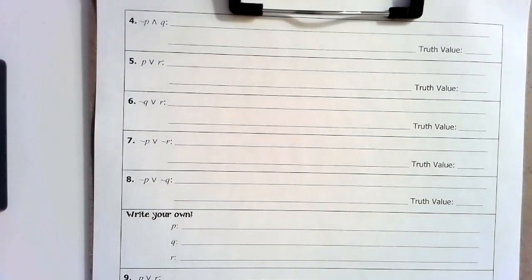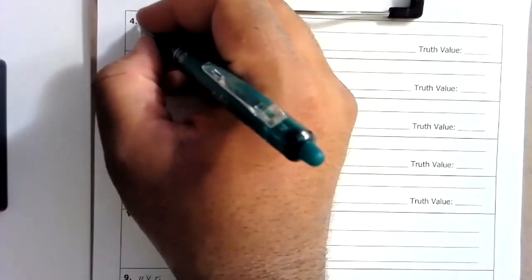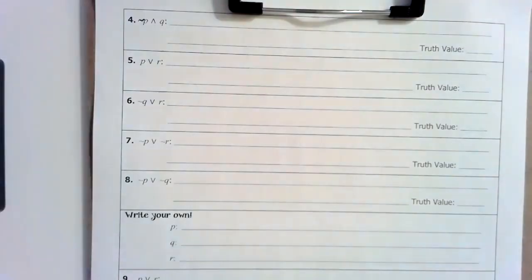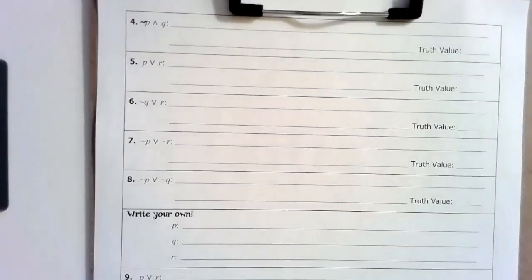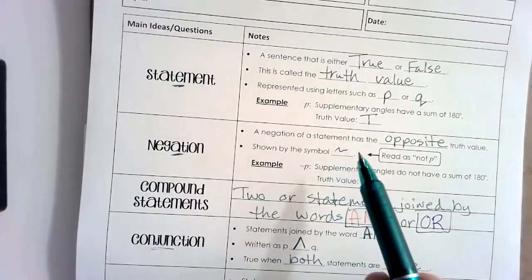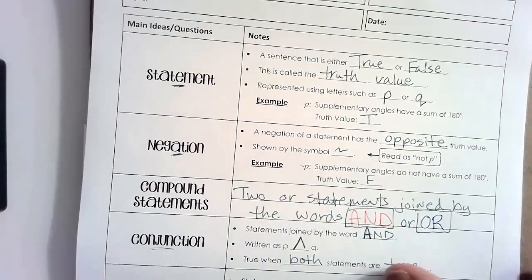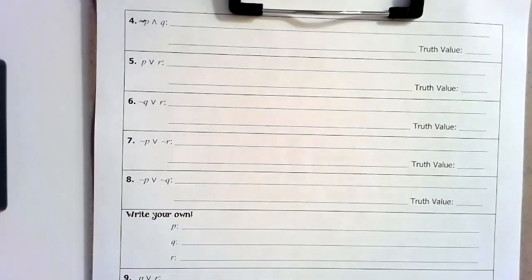All right, so let's take a look at example number 4. That is also a conjunction, but I noticed that something else is going on here. I also see that I have this little symbol here. And that little symbol, if you remember from our front page, indicates there needs to be a negation here. So a negation of P and Q. What is that going to look like?